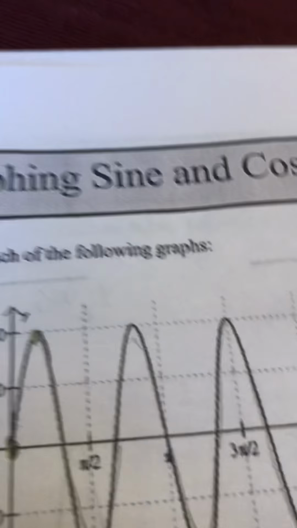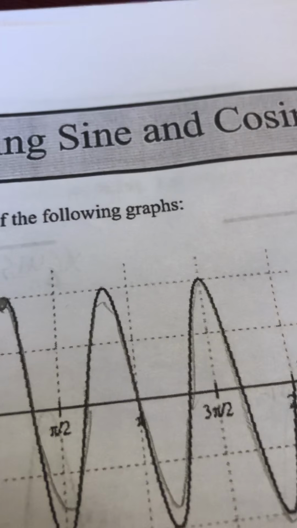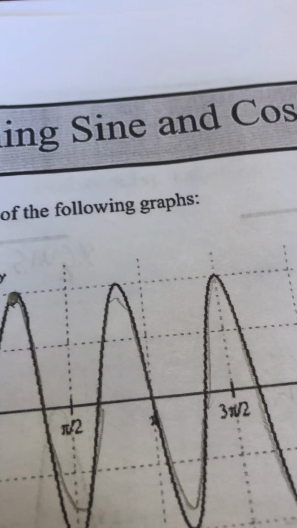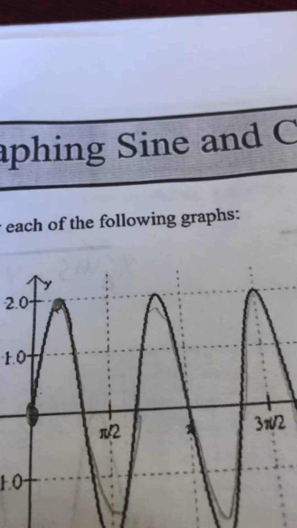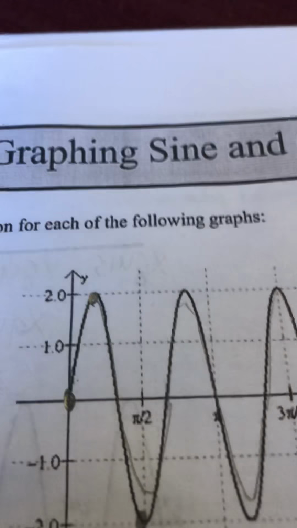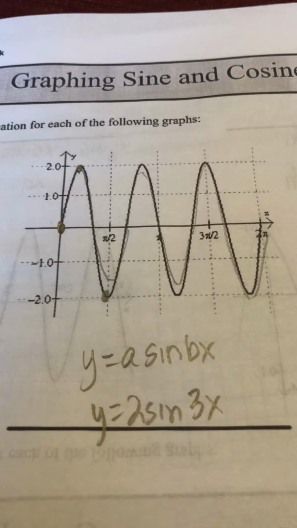Okay, so to determine the equation given a graph, you have to figure out, is it sine or cosine by looking at the y-intercept. Then find A by doing the max minus min over 2. And then finally find B by counting how many curves you see.